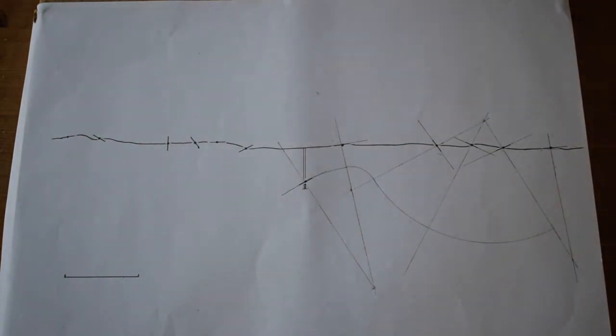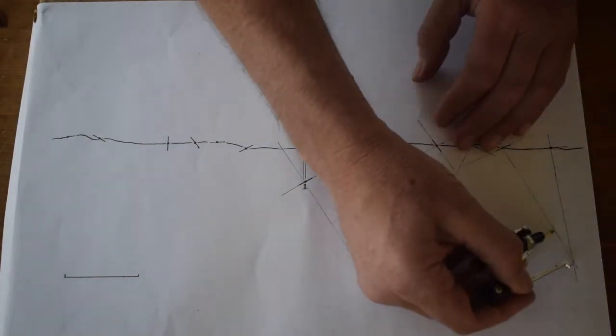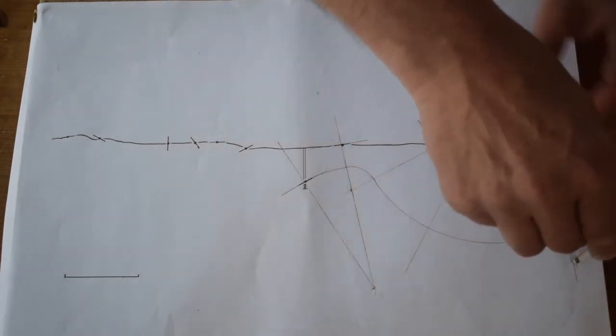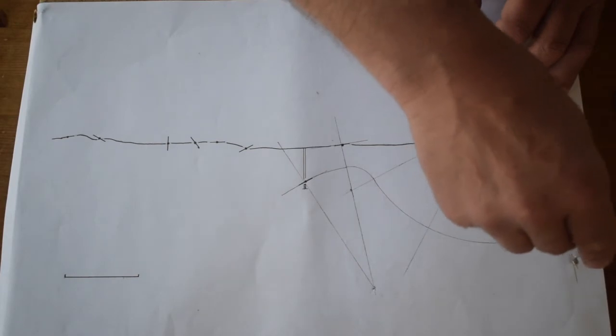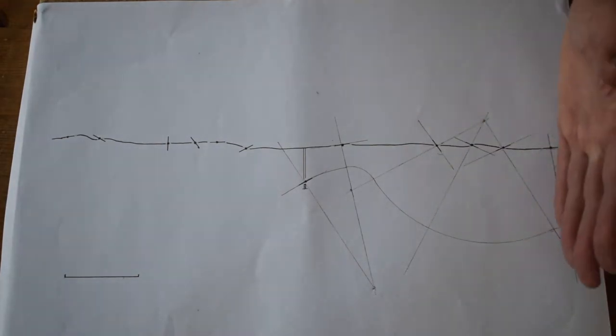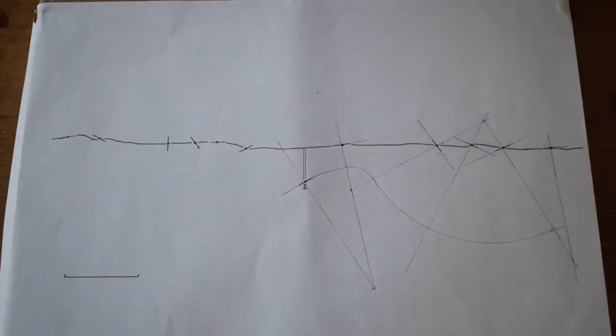Much shorter this time, so I'll just adjust the compass again to here. And there we go, that's the last piece of our fold. And that's the end of our data. So that's as far as we can construct our layer towards the right hand side of our profile. But what about this side?